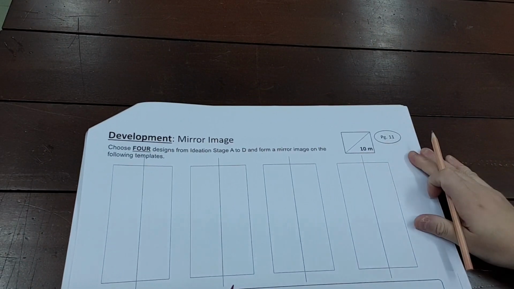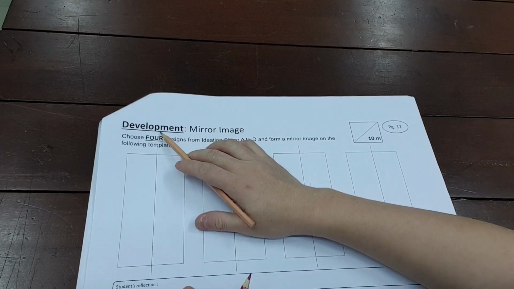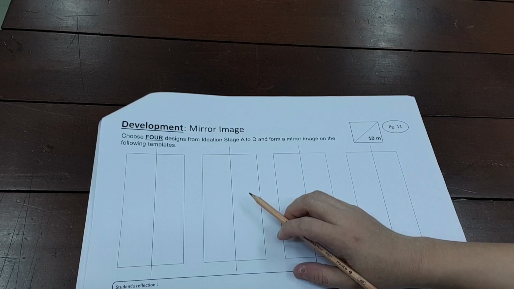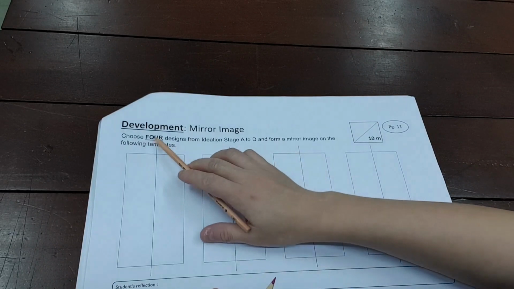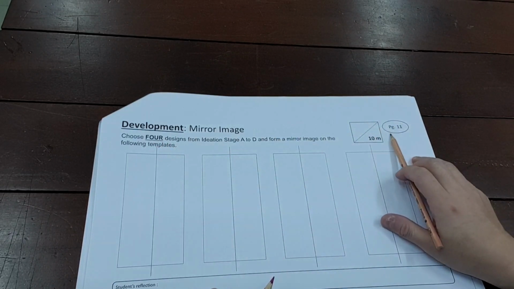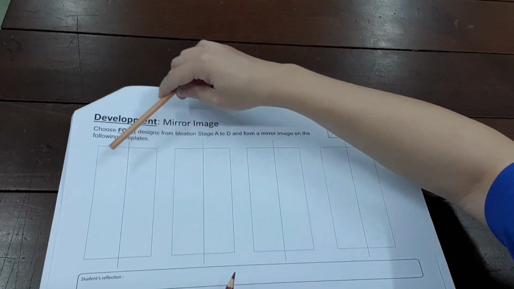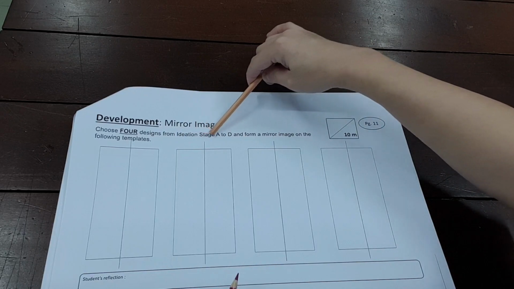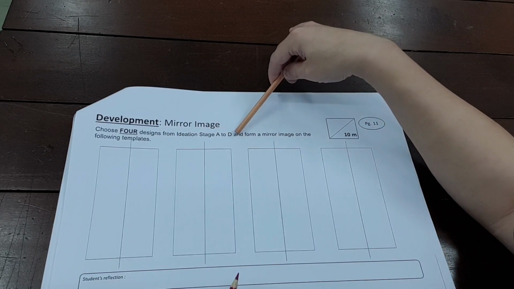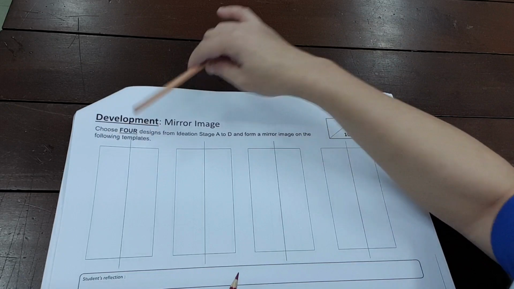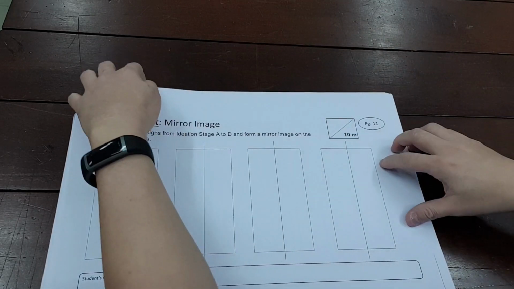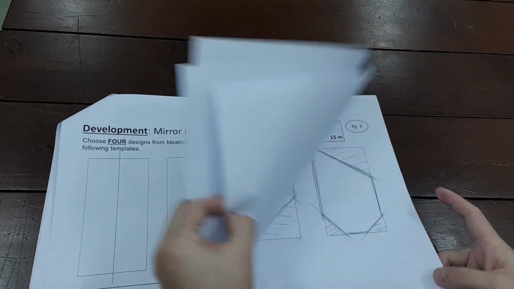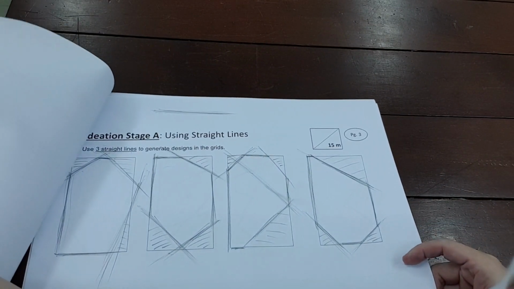Now for page 11, we are going to further develop your ideas. This time round, you are going to pick and choose 4 designs for page 11, because down here you can see 1, 2, 3, 4. Now this is from ideation stage A to D, and form a mirror image on the following templates. So just to remind all that your stage A started from page 3, like so.